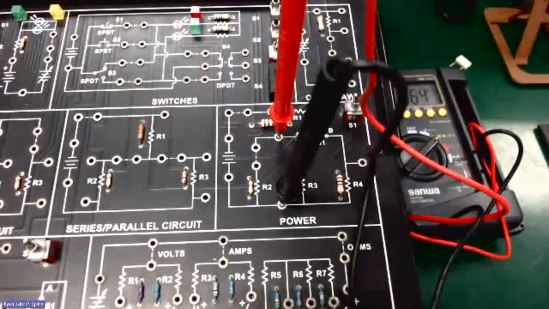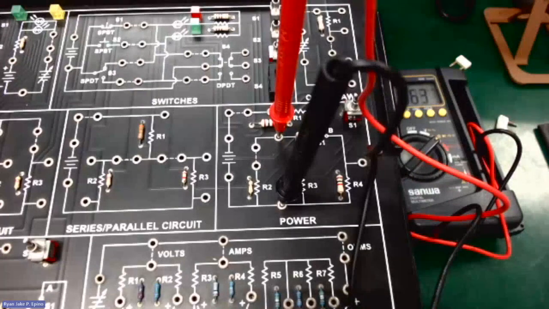Then after that, you can calculate as said in your laboratory manual.